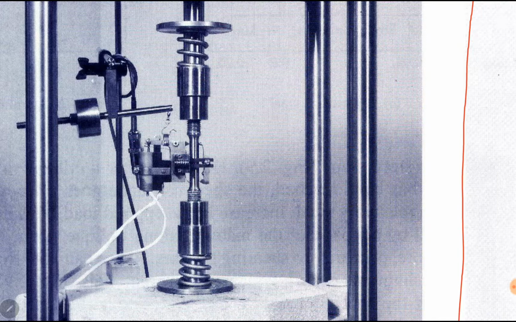And definitely if there is compression, point B is moving upward towards A. That is why an upward sign has been shown here. Minus 514 into 10 power minus 6 meter, or 0.514 millimeter. Okay.